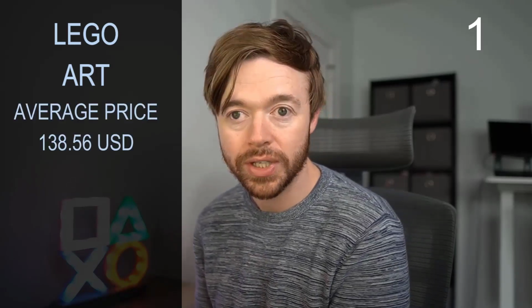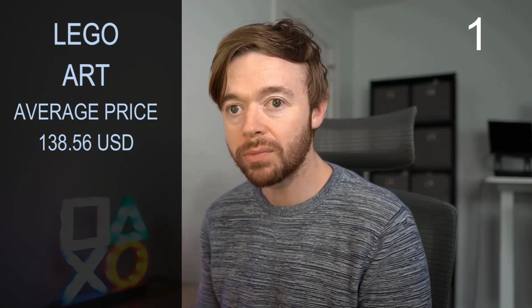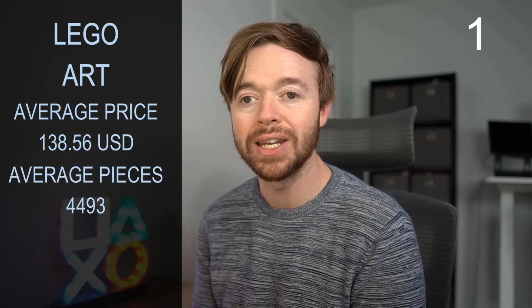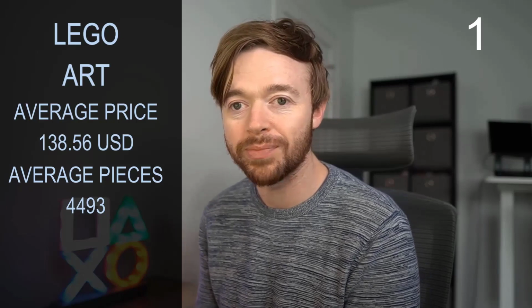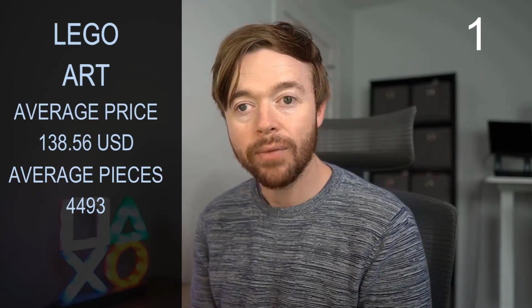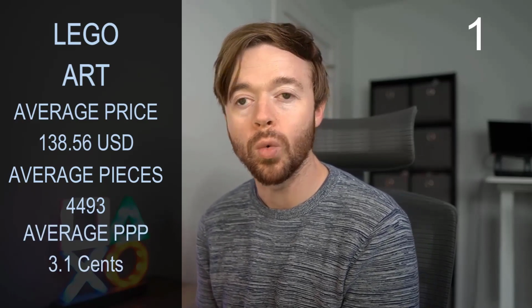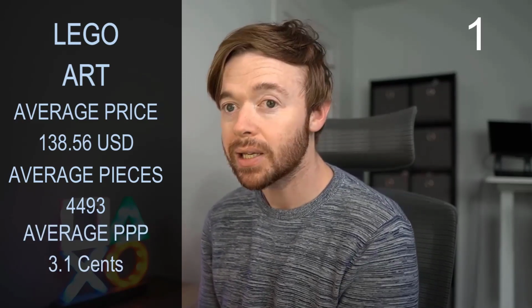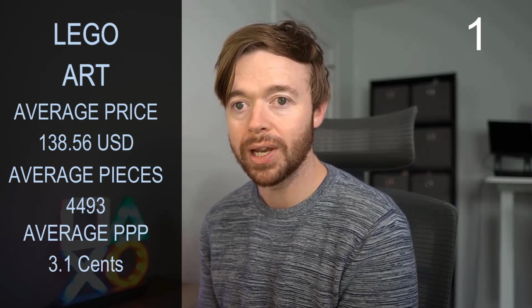They've really changed the game when it comes to expectation on price per piece. 7 different sets have been released in the Lego Art theme in the last couple of years, and those sets on average had an MSRP of $138.56, but they had an average number of pieces of 4,493, so tons and tons of pieces inside each of these sets that you're buying for 130 bucks. And that is an average price per piece of 3.1 cents, dramatically lower than every other Lego theme.